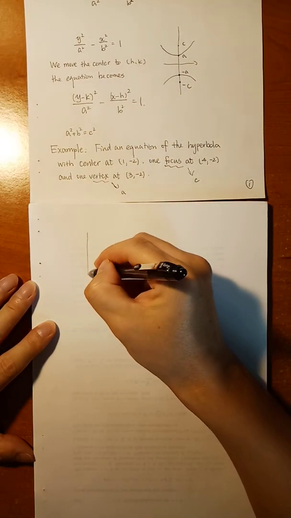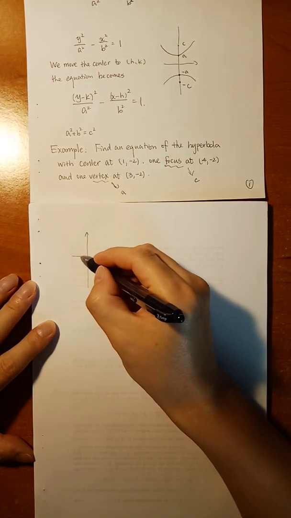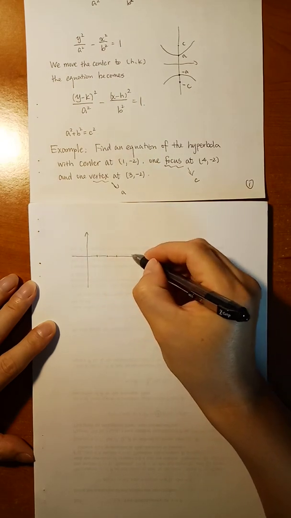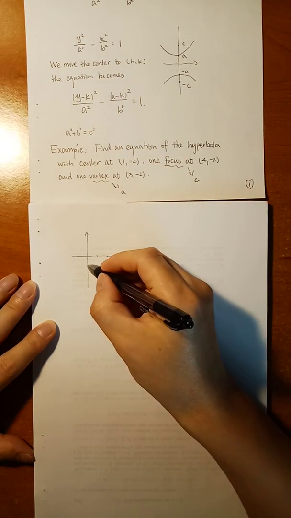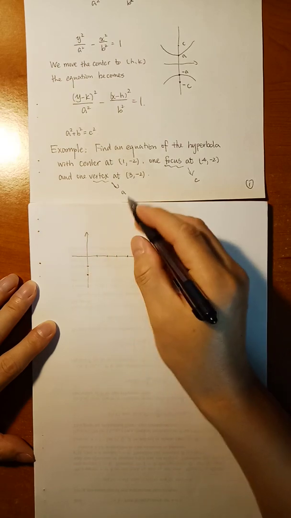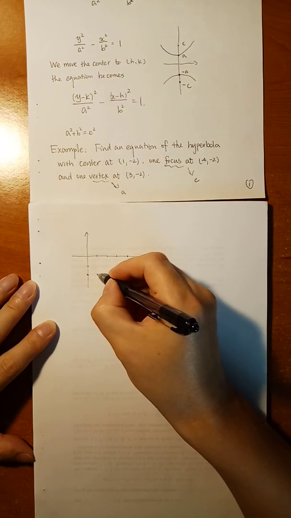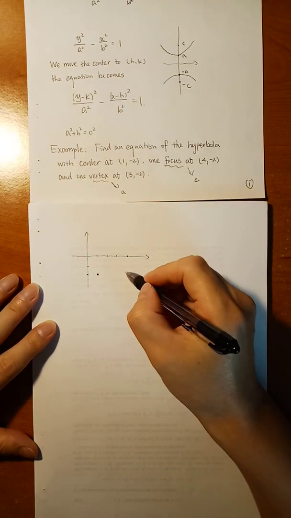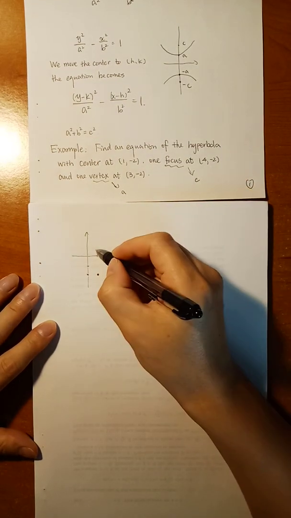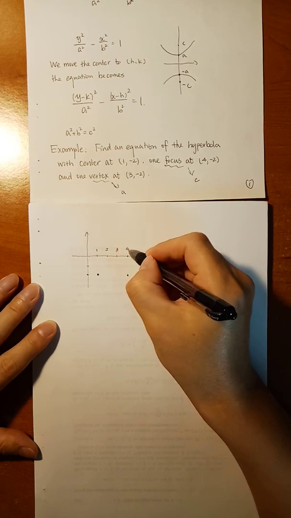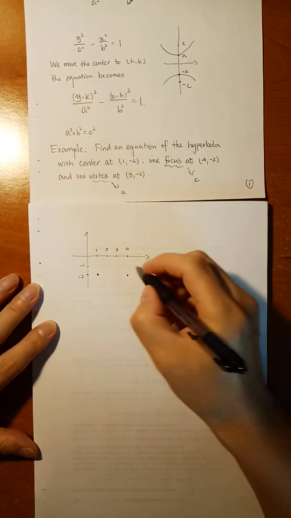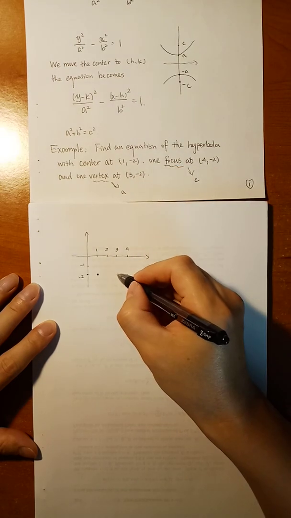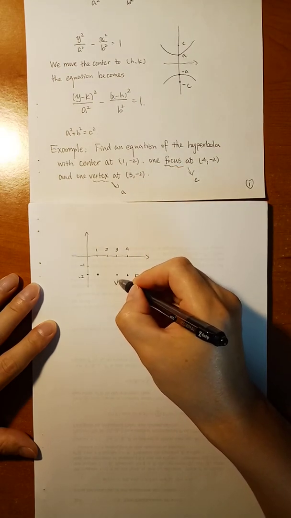So let's check. 1, 2, 3, 4. (1, negative 2) is here. This is the center. Focus (4, negative 2). This is F. Vertex (3, negative 2) is here.